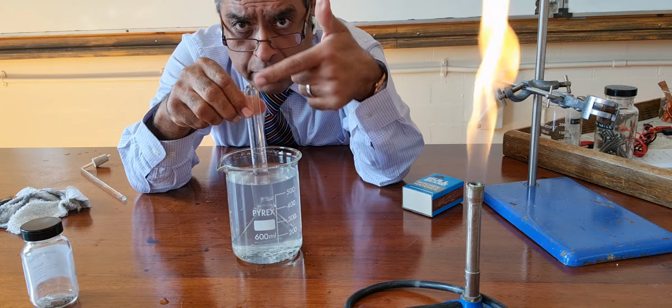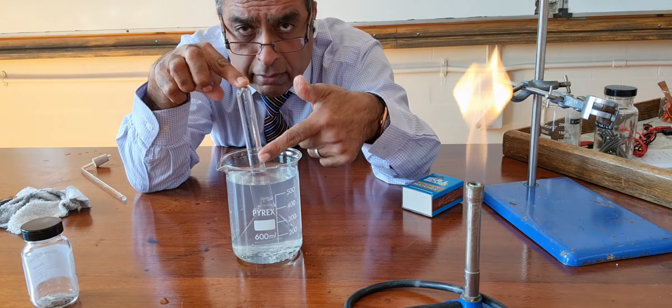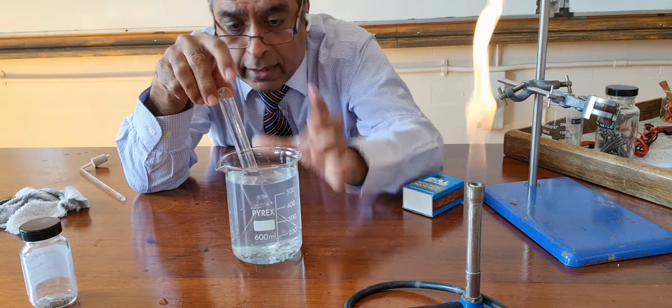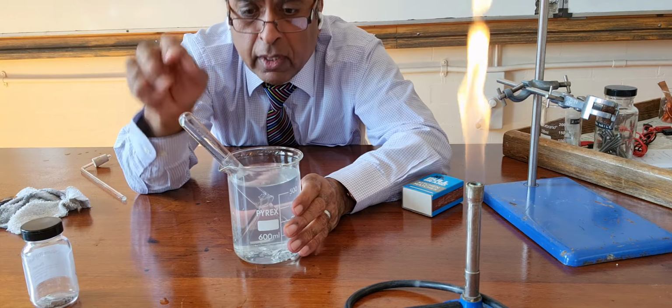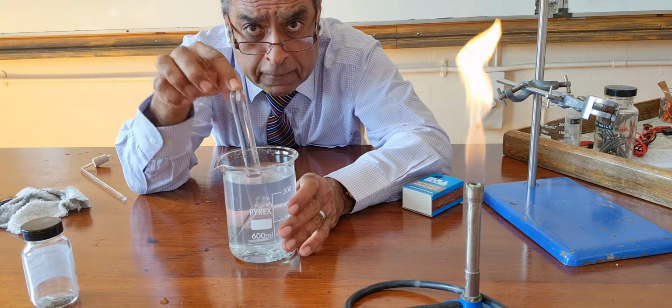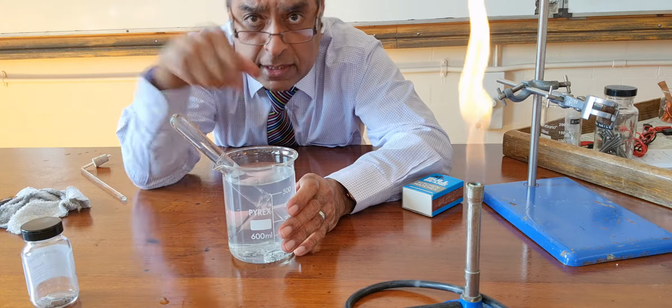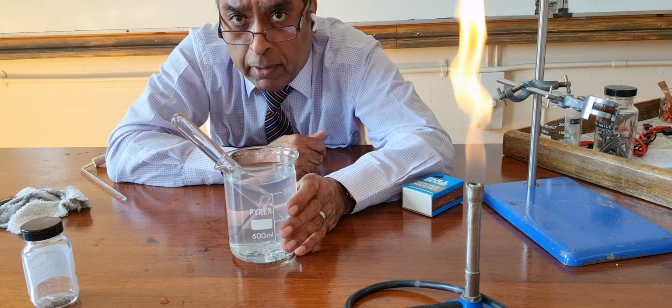And as the bubbles of hydrogen go in here, they'll push the water out. After about a week, I should be able to prove I've got hydrogen by testing the gas in the test tube and proving it is indeed hydrogen gas with the squeaky pop test.